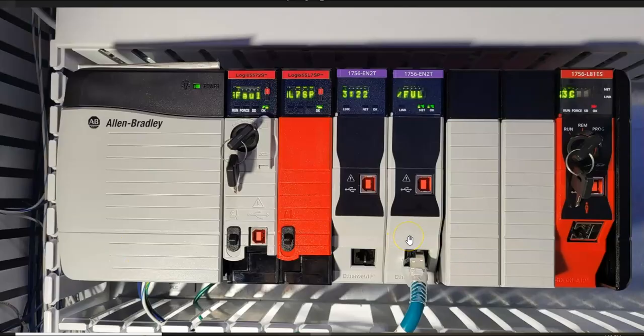All right, now back to the question. Can I have two IP addresses that are exactly the same on this backplane? And the answer to that is yes. Okay. In this configuration, you can have two exact same IP addresses because they're not on the same network. So this one here, the 1756-EN2T, went to a totally separate network. It was isolated from anything over here. Okay, now they do share the same backplane, right?